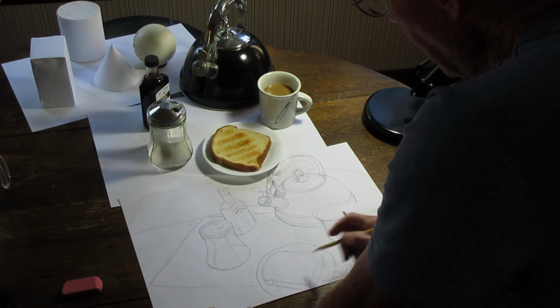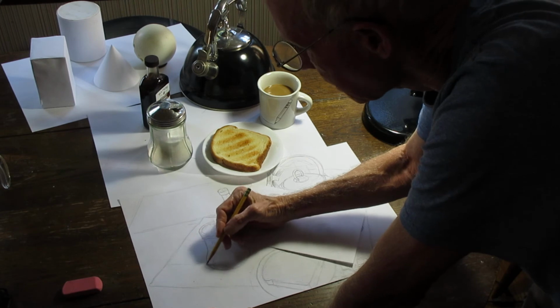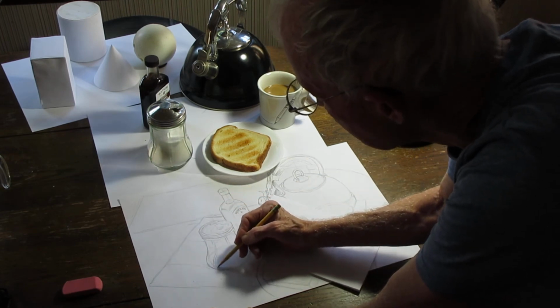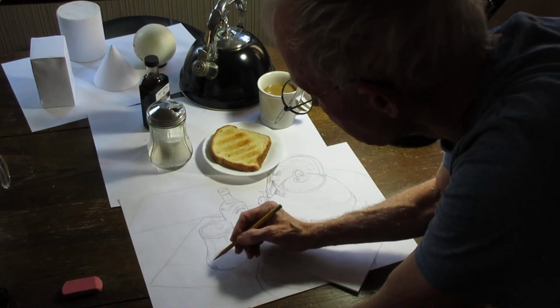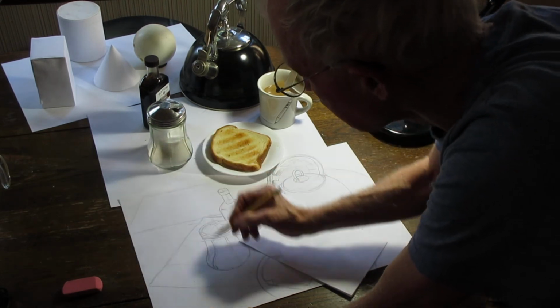The other things besides the shading is the cast shadows. I started to indicate a cast shadow right here. So as soon as I shade in this object right here, anything I see dark, I'll shade in dark. I'll try to catch all of the light and dark areas I see.